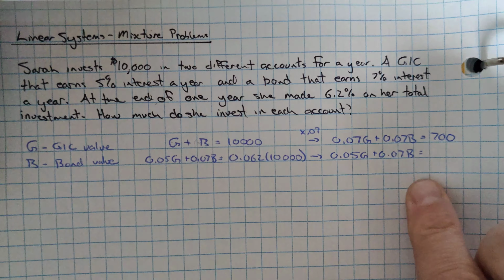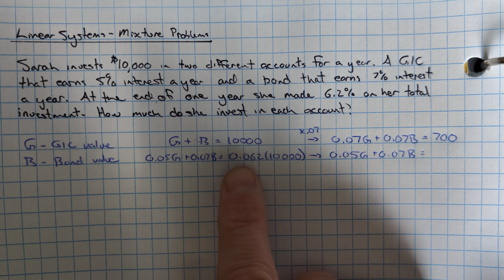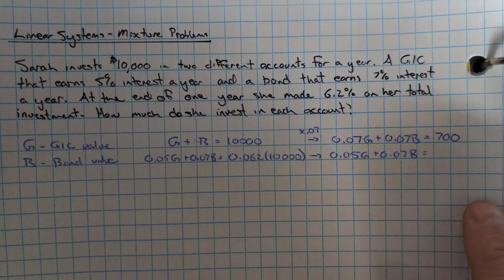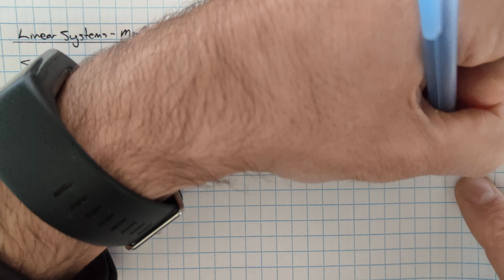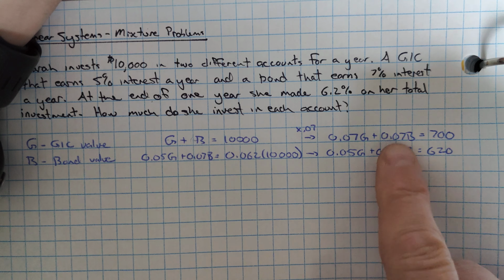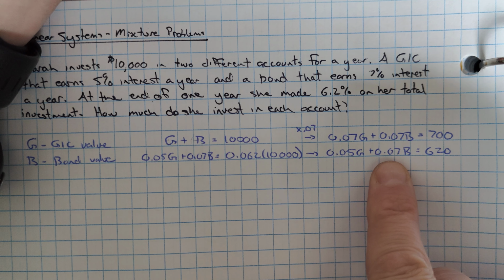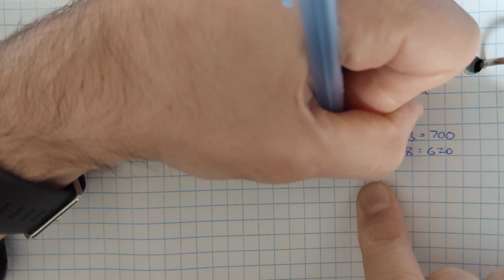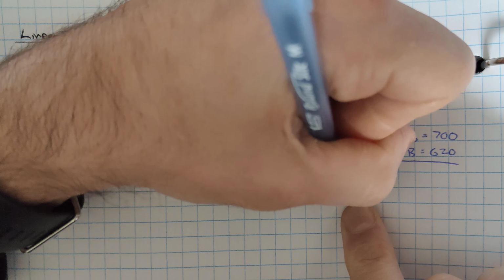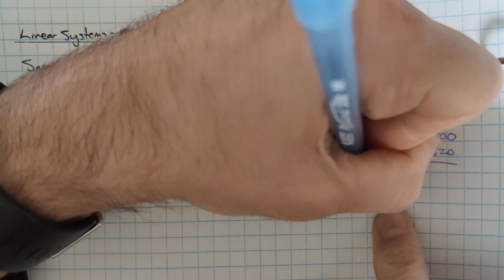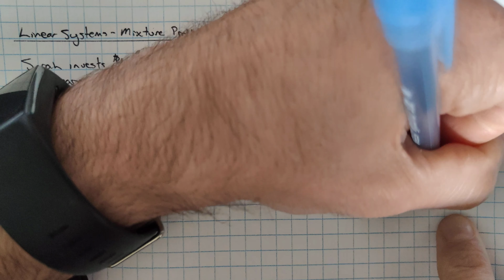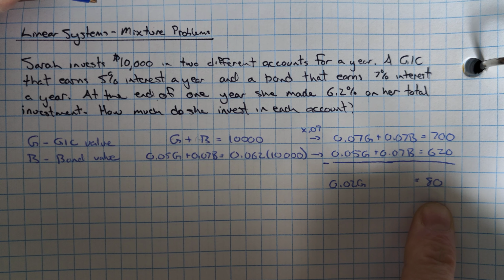Just leave them as they are. The only thing I will do though is I'll multiply this out because this is 0.062 times 10,000, and rather than leave it like that, let's actually just get a value there. We can multiply that out to get 620. Now that I got my values, I need to look at this. I'm getting rid of the B. I need to subtract these values to get rid of them, so I'm going to do a subtraction of everything here. 0.07 minus 0.05 is going to give me 0.02G. These will minus out to 0, and then I have 700 minus 620, which is 80.